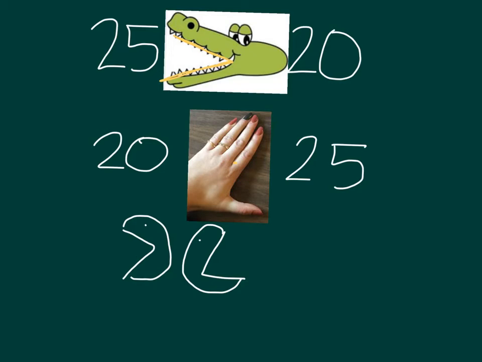When I think about the less than symbol, I can think about my left hand. When I hold up my left hand, it makes an L with my thumb and my pointer finger. When I see that L, I know that this is the less than symbol.